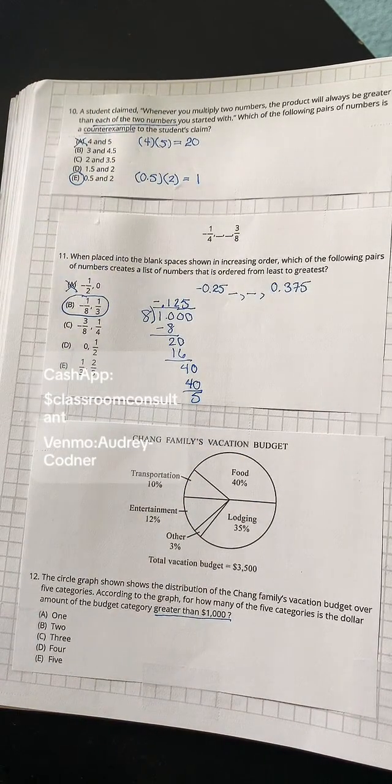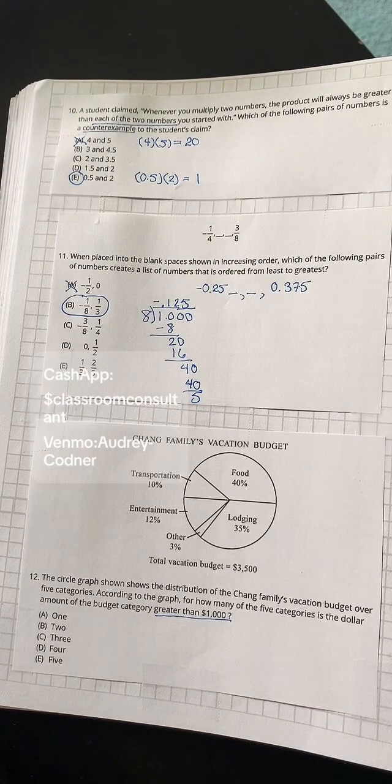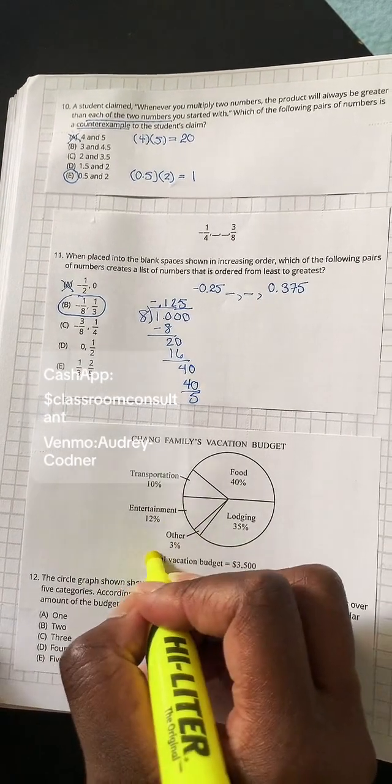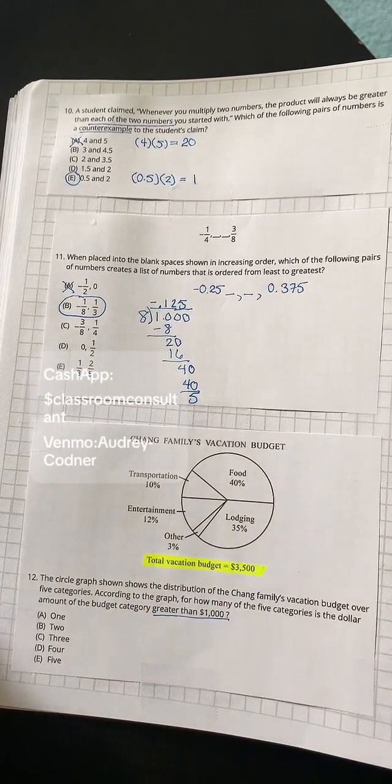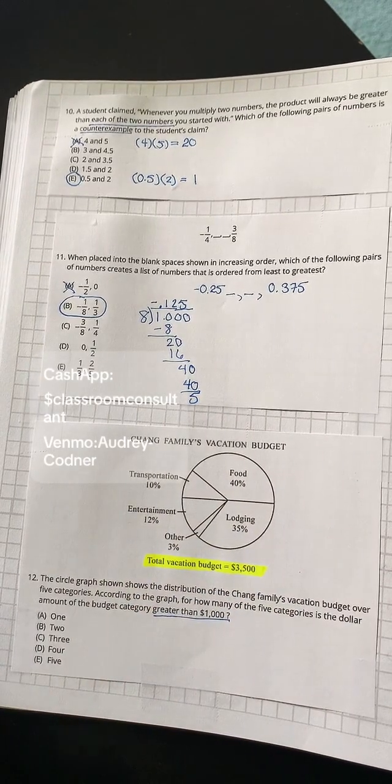How many categories do you think is going to be larger than $1,000? The total budget, which they have right down here, is $3,500.